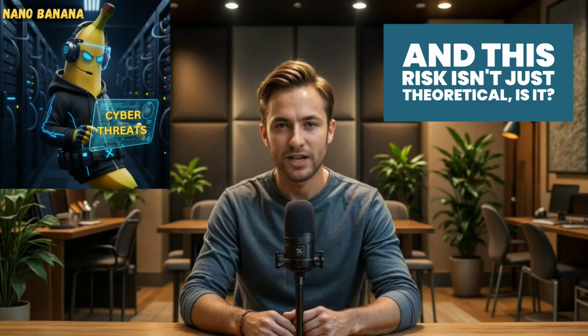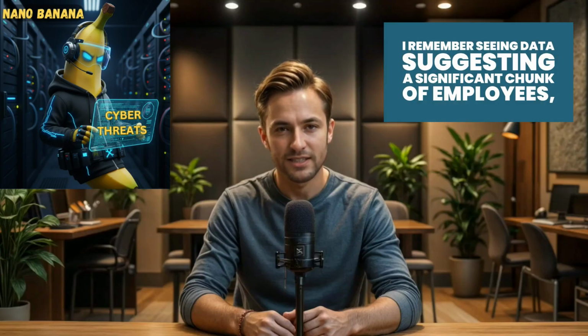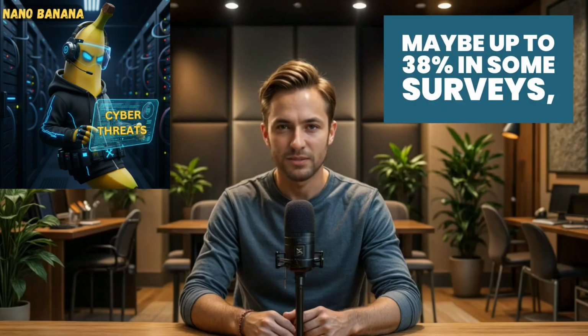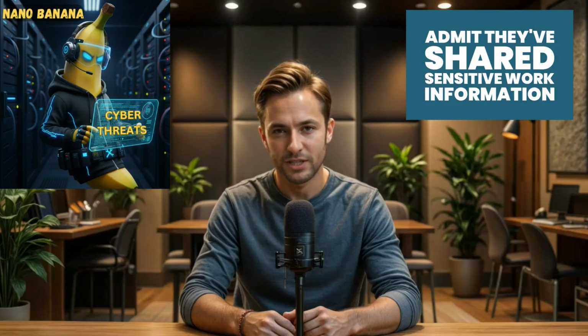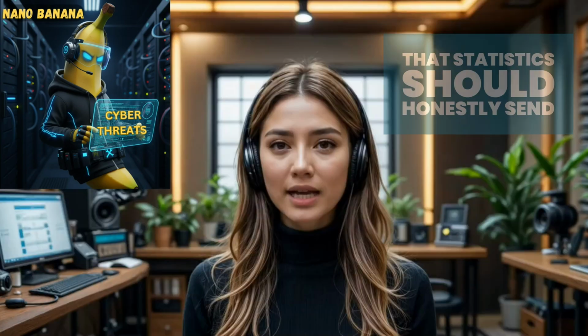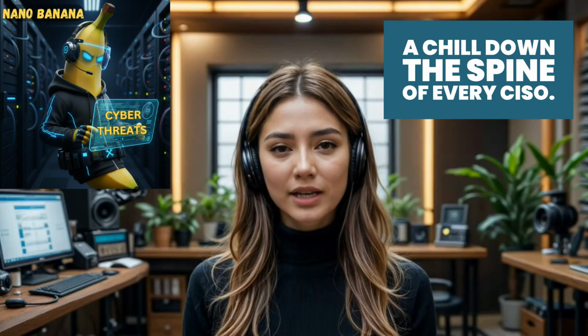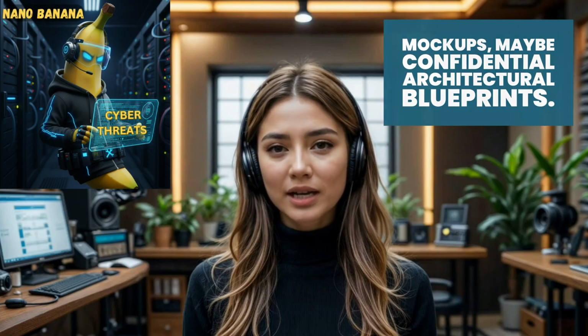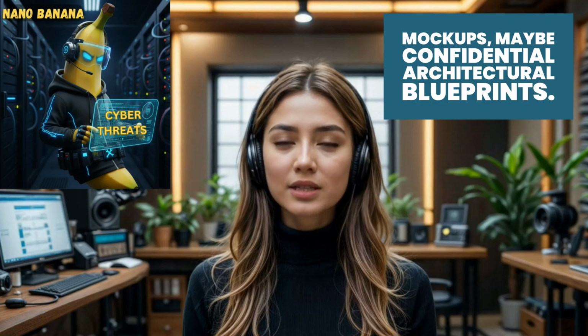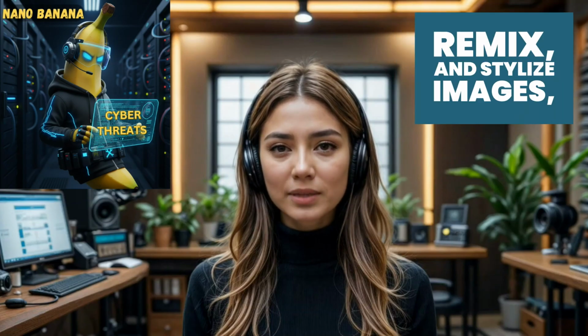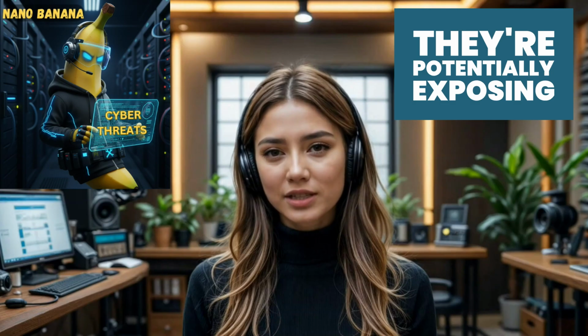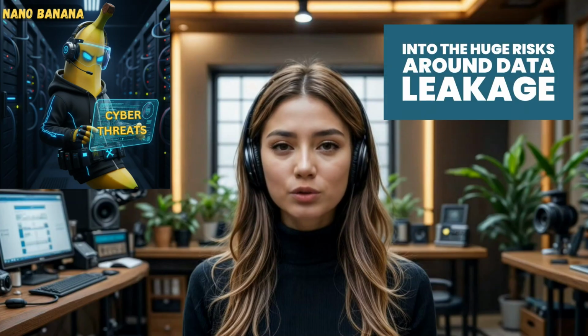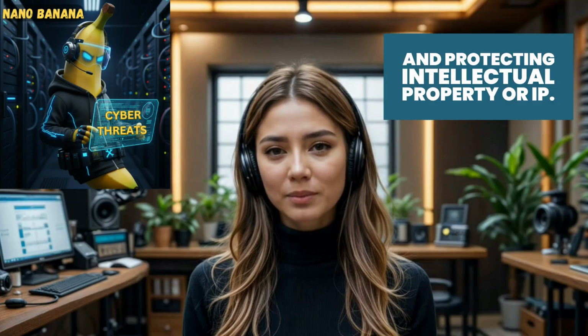And this risk isn't just theoretical, is it? I remember seeing data suggesting a significant chunk of employees, maybe up to 38% in some surveys, admit they've shared sensitive work information with AI systems without their employer even knowing. That statistic should honestly send a chill down the spine of every CSO. Think about it. Employees inadvertently uploading proprietary product mockups, maybe confidential architectural blueprints, sensitive marketing campaign visuals, uploading them into a tool designed to rapidly edit, remix, and stylize images. They're potentially exposing that crucial company data to an external AI infrastructure, which leads us directly into the huge risks around data leakage and protecting intellectual property, or IP.